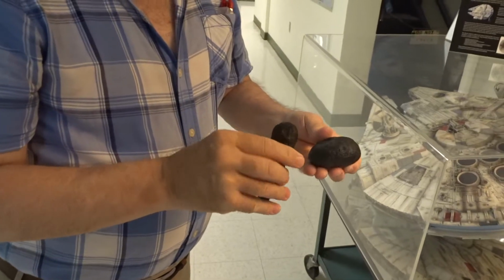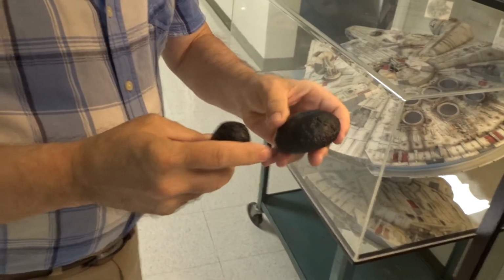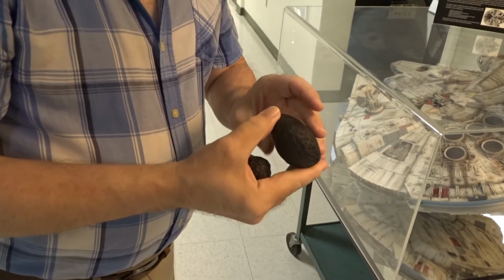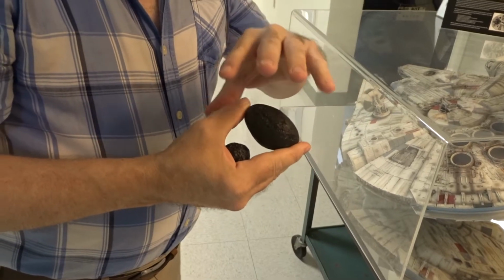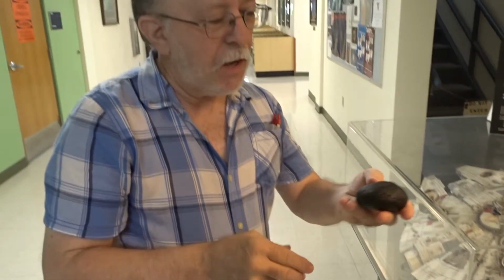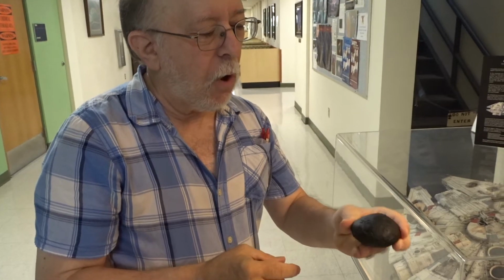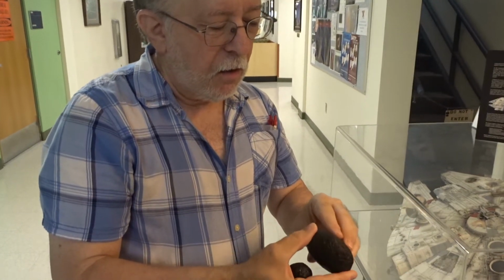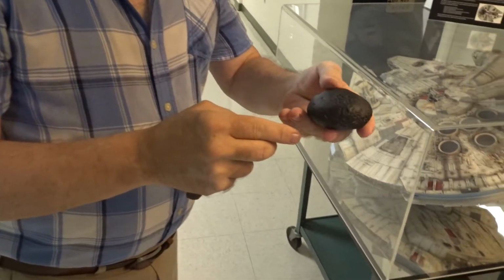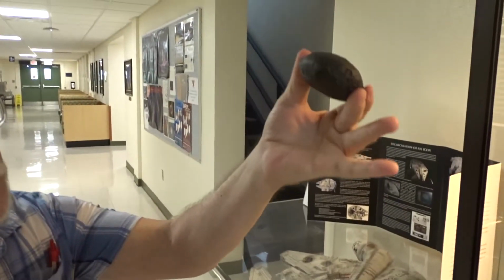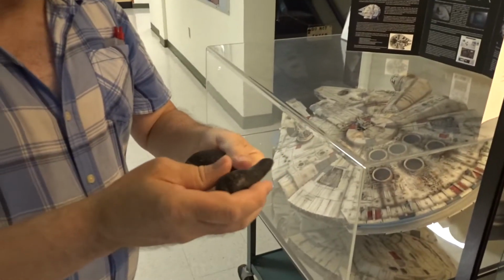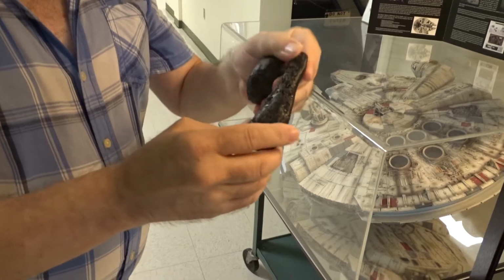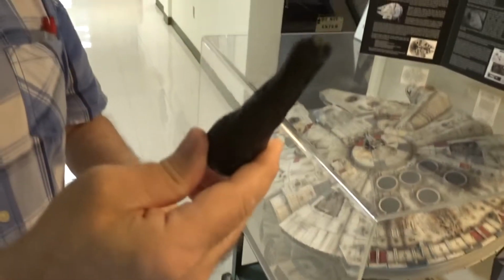What do you have there, sir? Well, these are called tektites. These are actually what's called impact melt. This is actually material that was ejected from a large impact site long ago. Molten material that's resolidified as it fell back through the atmosphere. And some of these actually have sort of aerodynamic shapes, like this one actually looks like a teardrop.